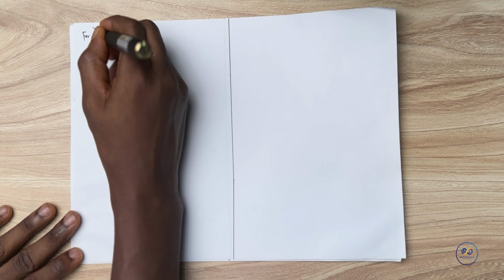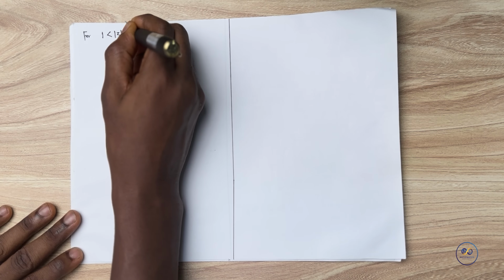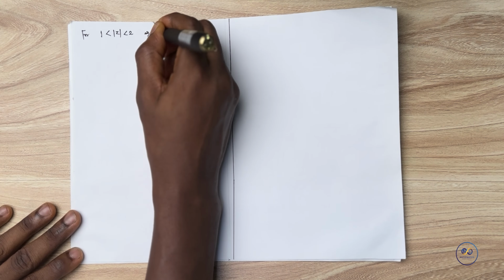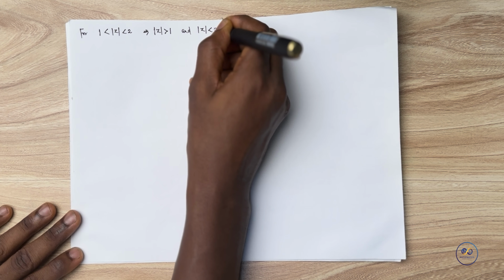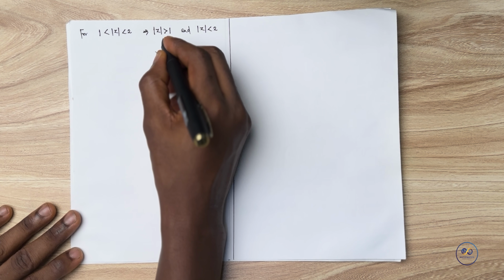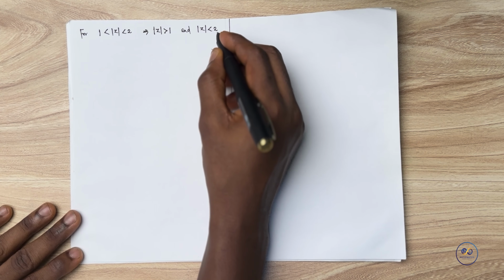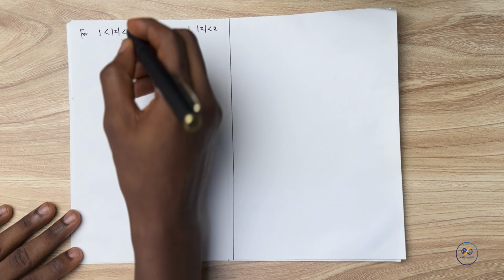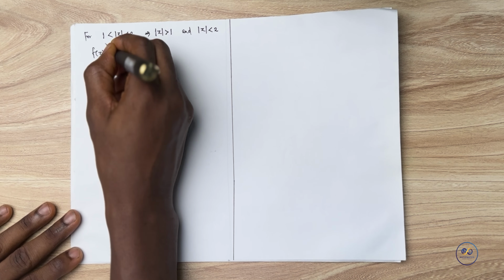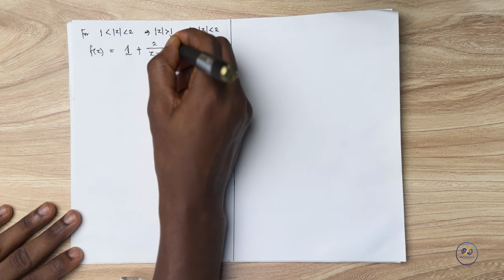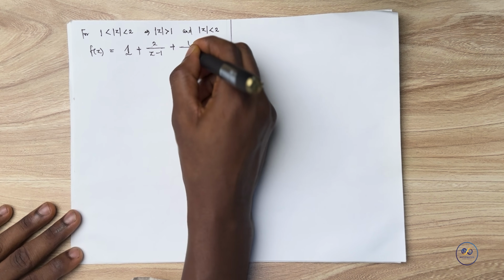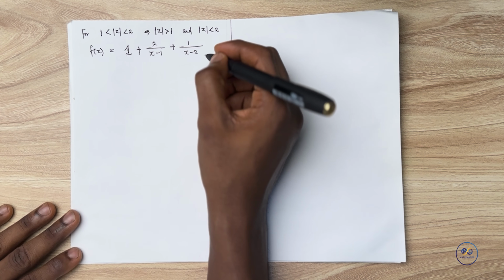Now, we will first and foremost start off by stating what the second region is. 1 less than absolute value of z less than 2. This would simply imply that the absolute value of z is greater than 1, and we have that the absolute value of z is less than 2. So it means for positivity, we must have the absolute value of z minus 1 greater than 0, and then 2 minus the absolute value of z greater than 0. Now remember that f of z originally is 1 plus 2 divided by z minus 1 plus 1 divided by z minus 2. This is what we have originally.